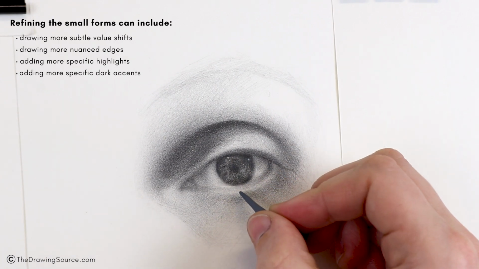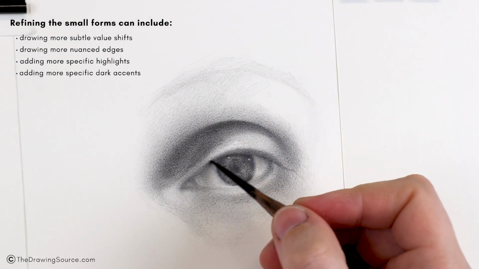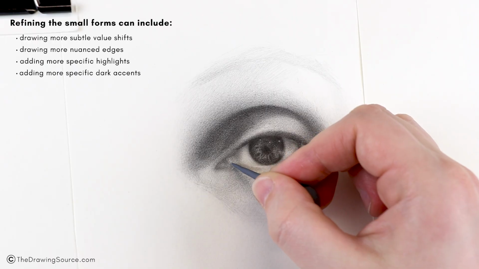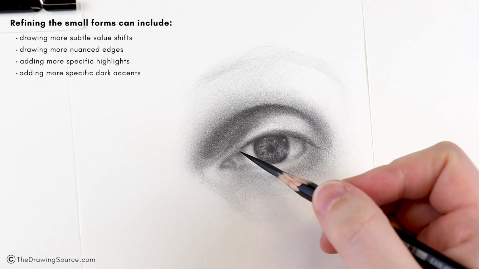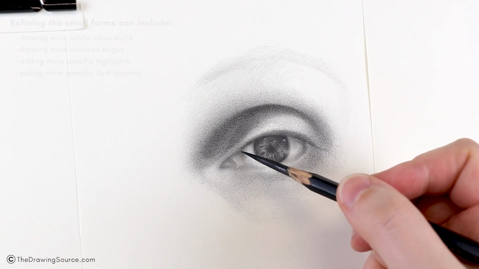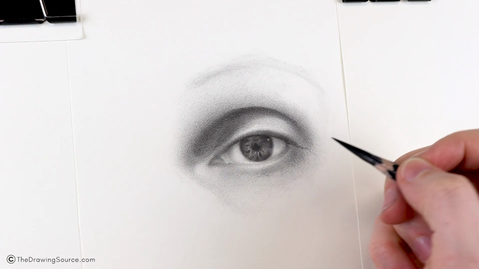For example, I refine the planes of the eyelids by adding clearer highlights and darker accents. I refine the forms in the inner corner of the eye by sharpening edges and adding more subtle value modulations. I start adding some of the darkest accents to my drawing now that I'm confident in the proportions and placement of the parts of the eye.